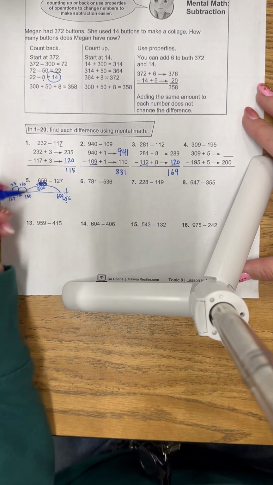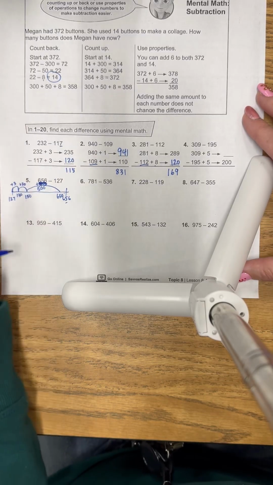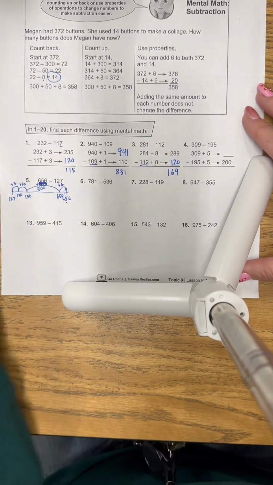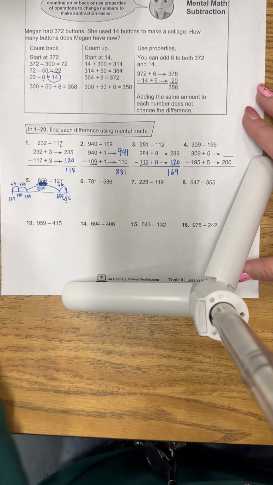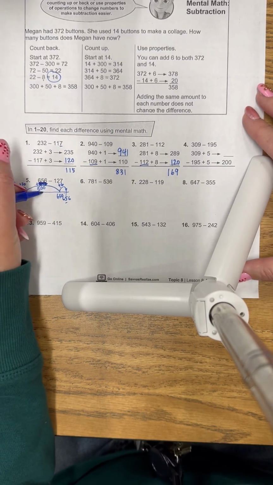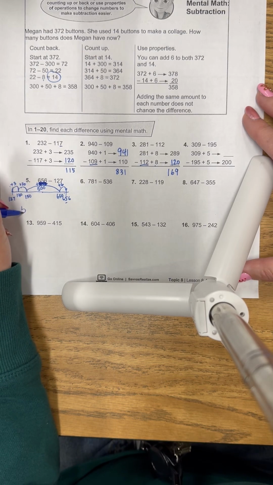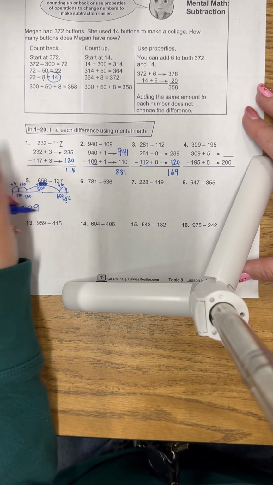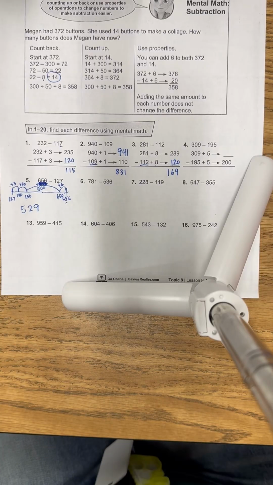Yeah, we need to jump 500. That lands us at 650, and then 6 more will give me 656. Sorry, we all make mistakes, right? Then I add all of these numbers together. I start with my hundreds. I got 500. I have 20 in the tens and 9 in the ones place. So that's how I'm going to do that.